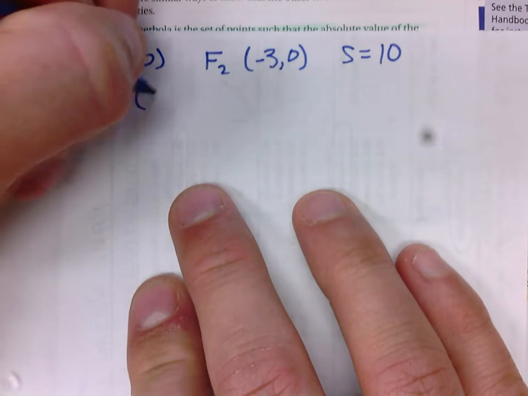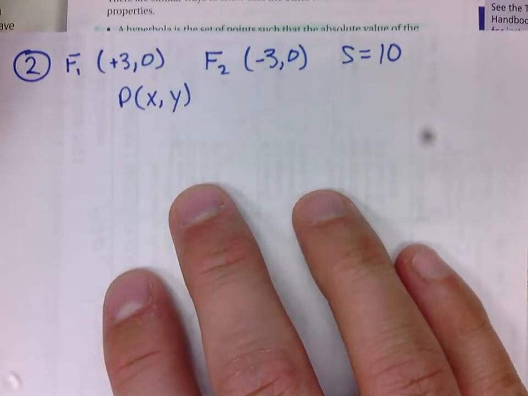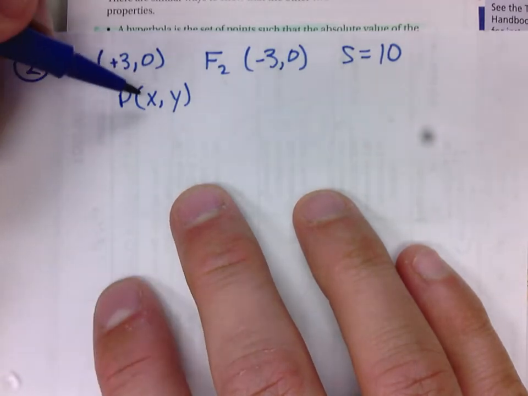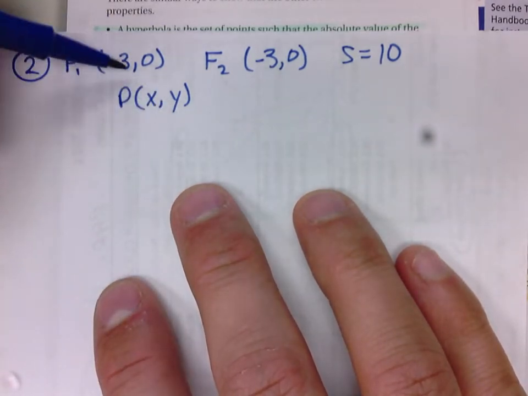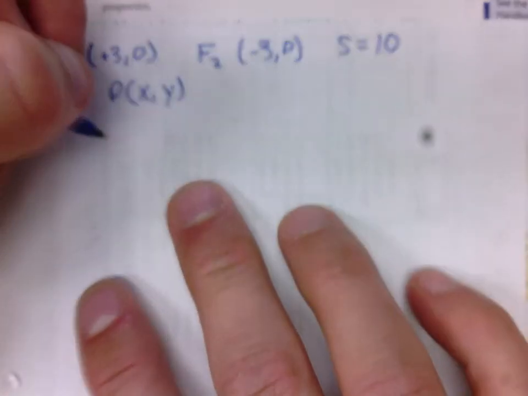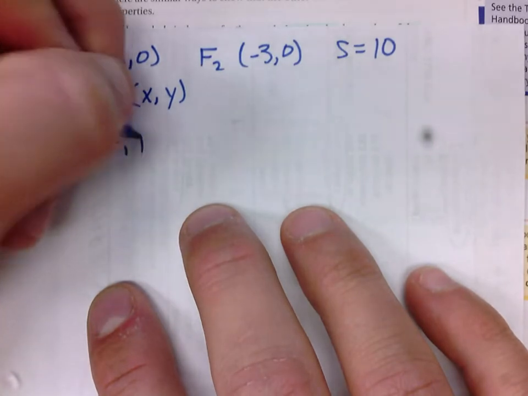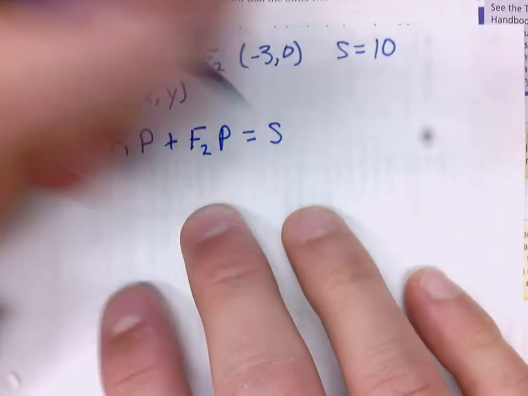And so our point in general, we'll call it P, we just call xy. But what we're saying is the sum of the distances from xy to f1 plus the distance from xy to f2 equals s, right? So really f1p plus f2p equals s.